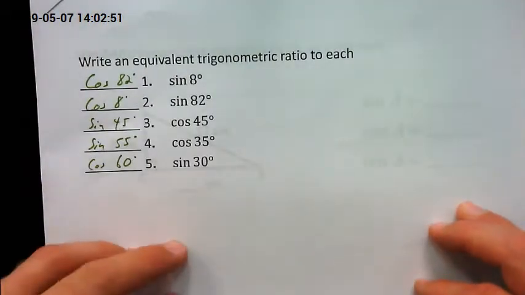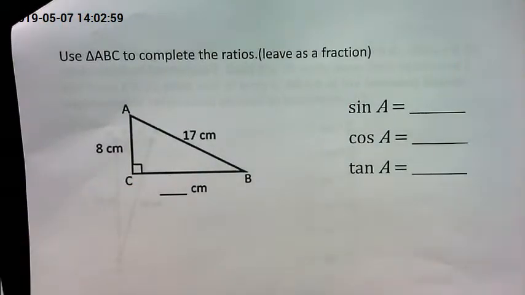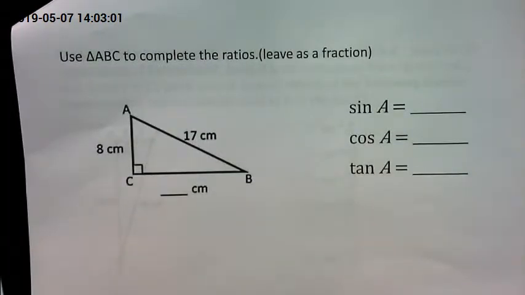All right. Next. This one's setting up ratios. But before we can set up ratios, you have to do something else. What would we have to do first? Figure out the bottom. There's a couple different ways you can figure out that bottom, and it's based on what we did yesterday in class. So, take a minute. See if you can solve for the bottom side first, and then set up your ratios. Again, when you set the ratios, you just leave them as fractions.